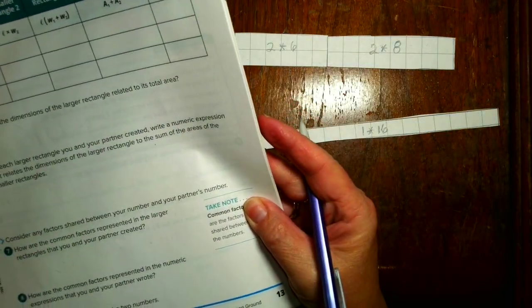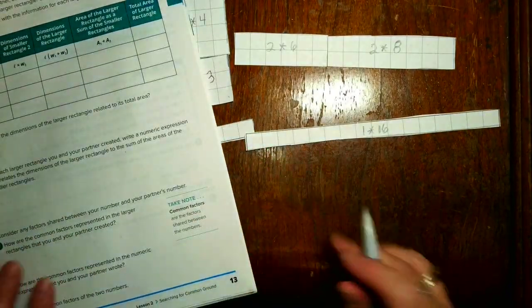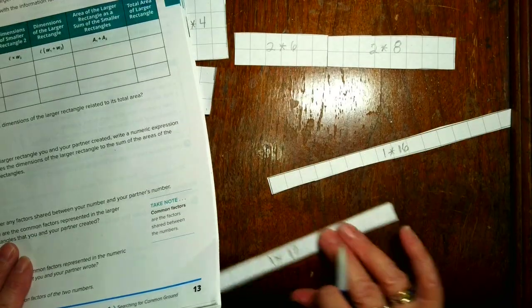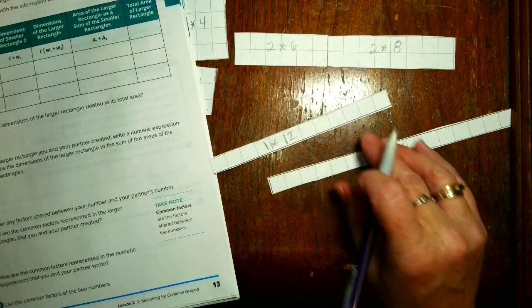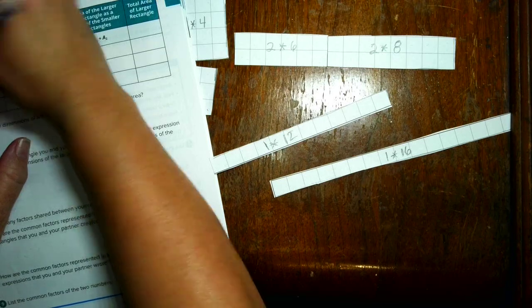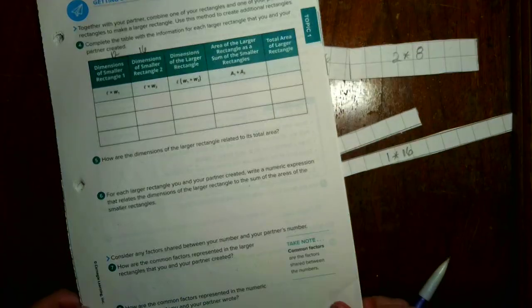So it's asking us to list the dimensions of the smaller rectangles. Let's do this long one first. So we have rectangle number 1 and rectangle number 2. Here we'll do all the ones that had an area of 12, and here the ones that had an area of 16.